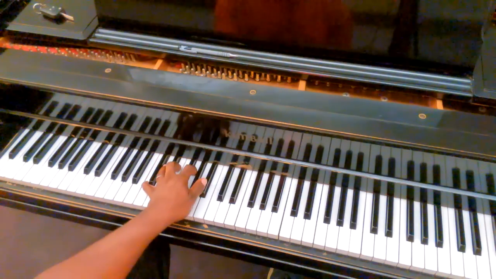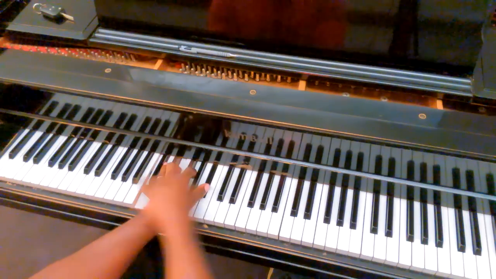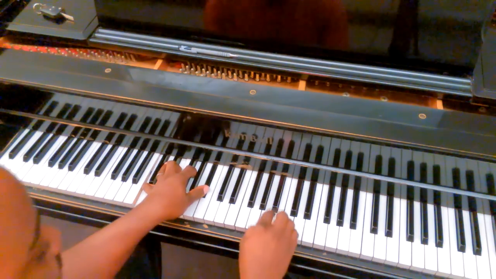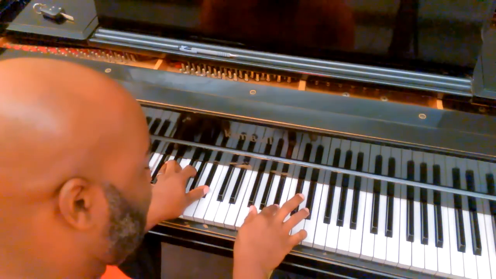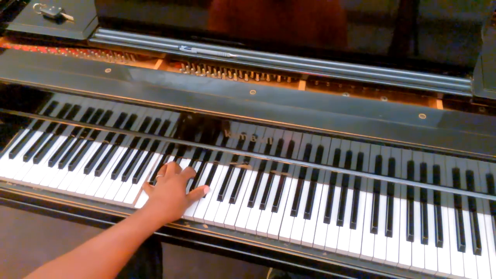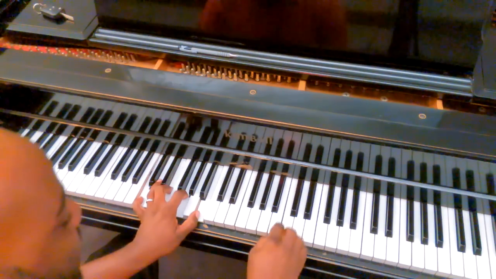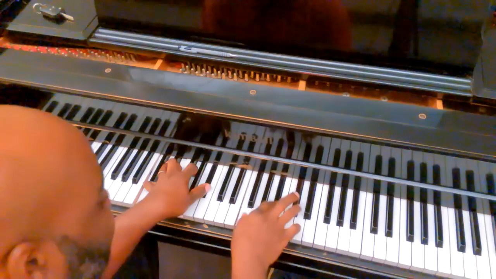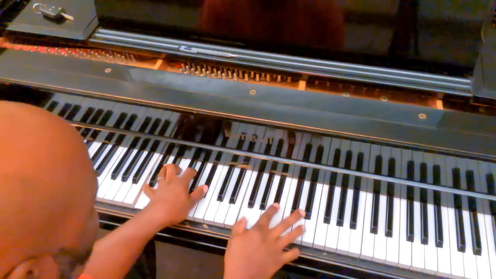Now, when I go to C7, C7 is a 5 chord in F. So I can use that. Use the scale of F. Just want to be happy. But if I... See what I just used?